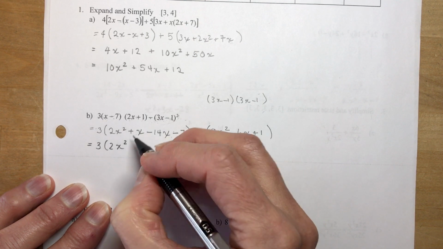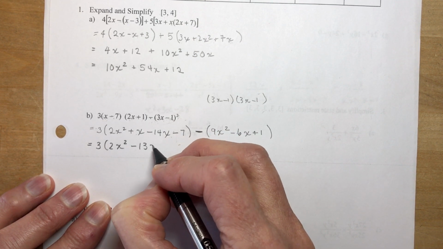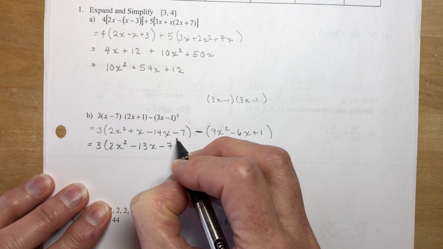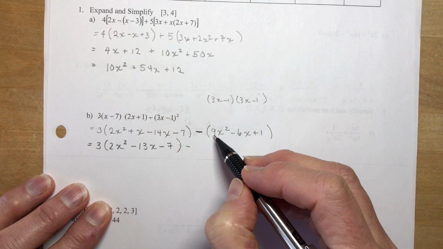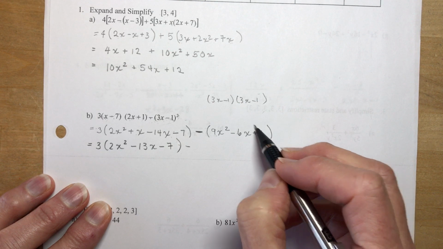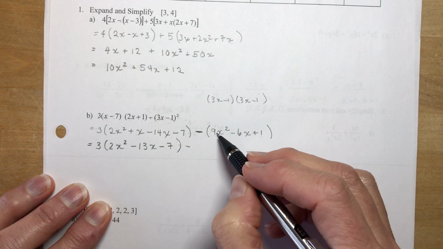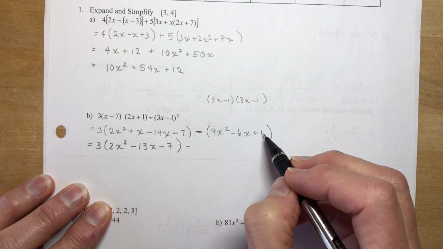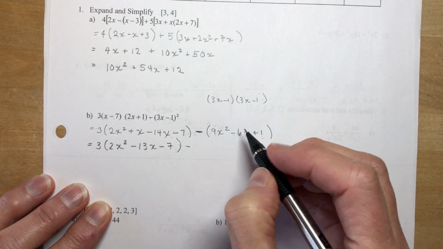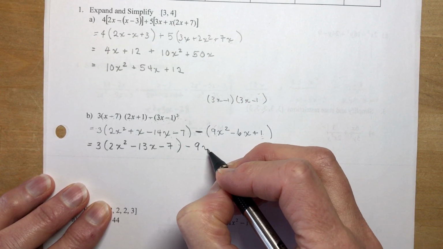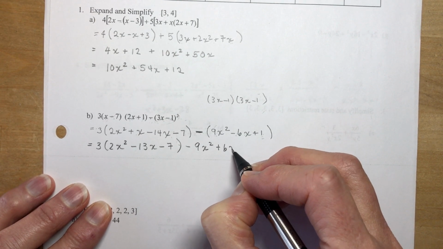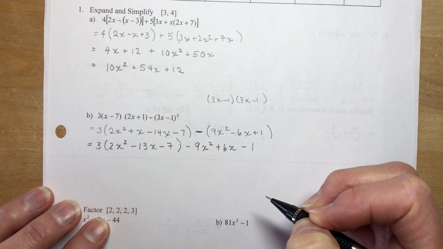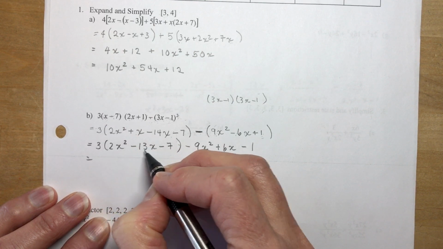Plus x minus 14, so that's minus 13x minus 7. Okay, so everything's fixed up there. And here, I have nothing in the brackets that needs to be put together, like they're all different terms. So I'm just going to multiply everything by the negative. So negative 9x squared. Negative times a negative is a positive, and then a minus 1. And then I'm going to multiply this by 3.